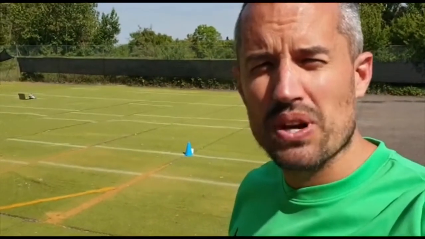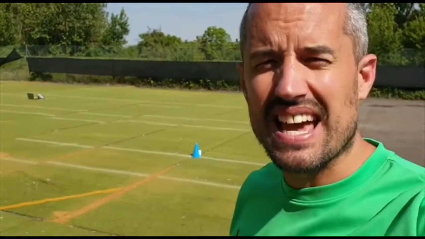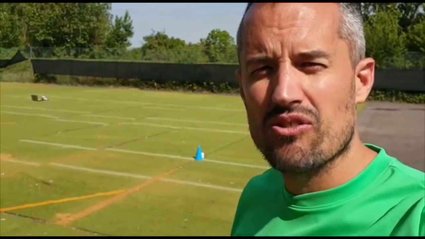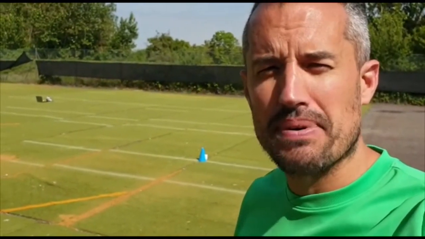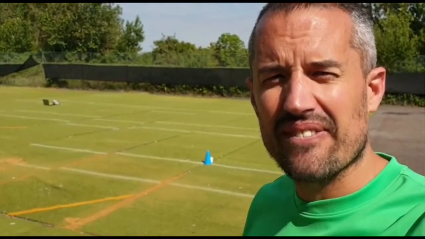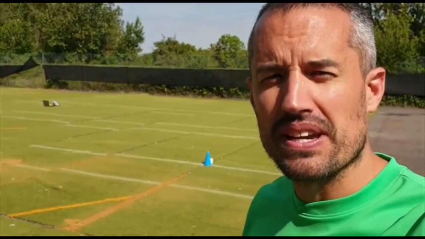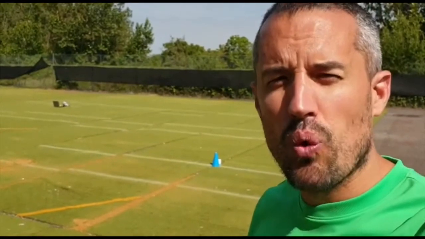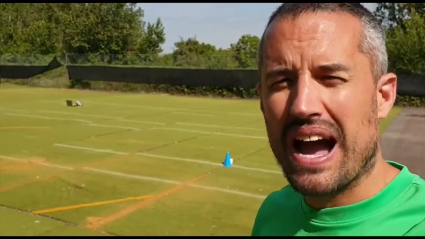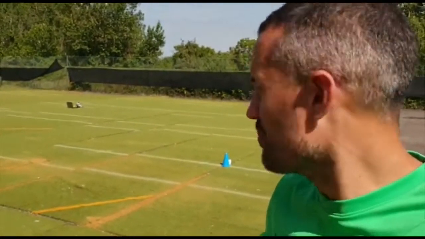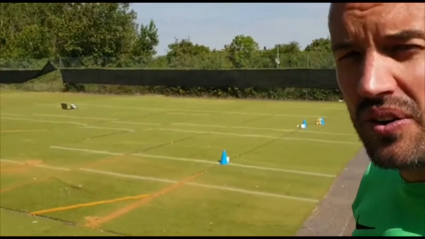Today's fitness test we're going to look at is the RAST test, which is a test for anaerobic power and anaerobic capacity. RAST standing for Running Based Anaerobic Sprint Test. I'm going to walk you through my protocol and how the test is run in its entirety as well. So here we go.